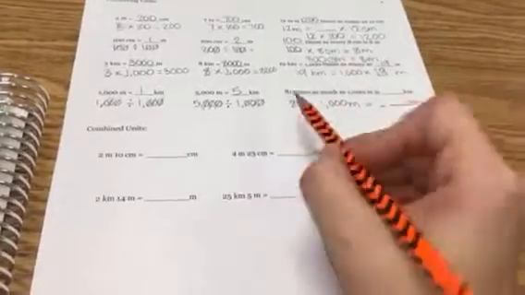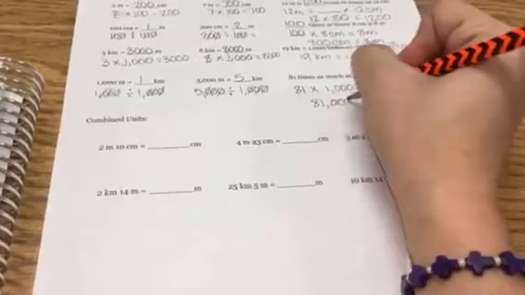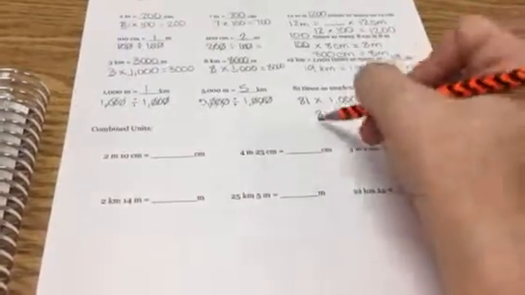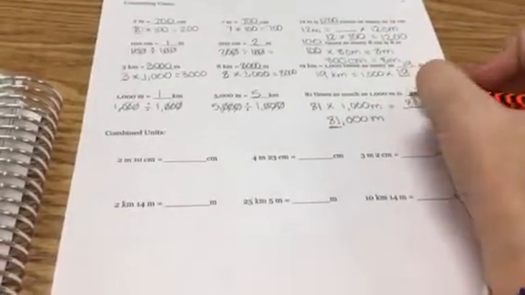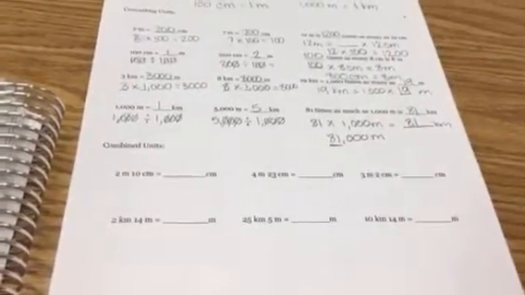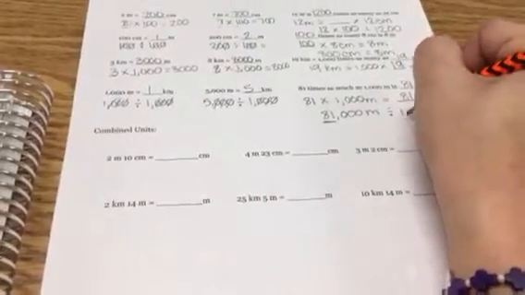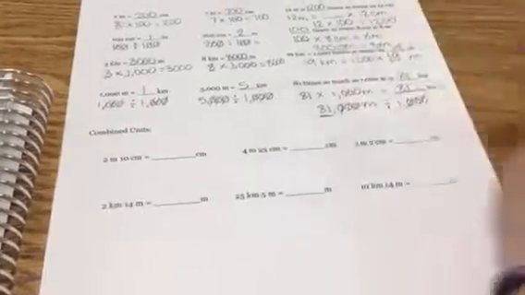So when we multiply 81 times 1,000, this would be 81,000 meters, but that means that there's only 81 kilometers. So I'm going to write 81, because you can divide by 1,000, and when you do that, you get 81 kilometers.